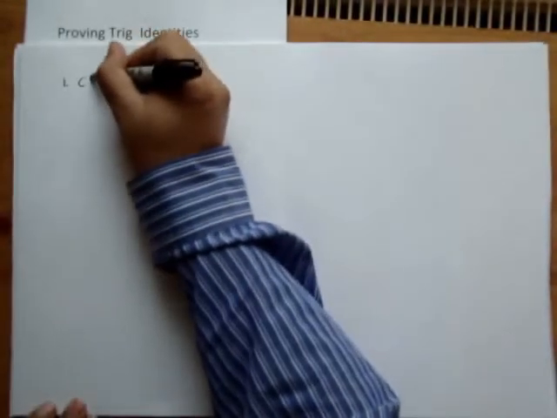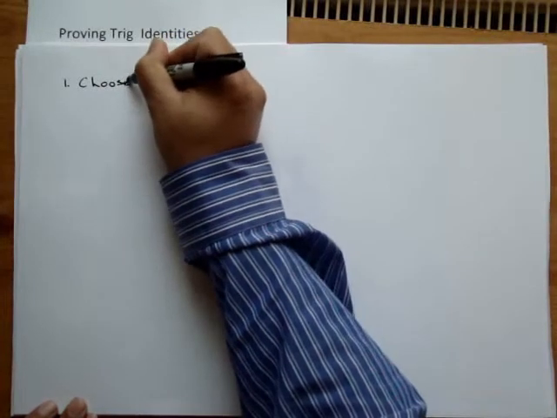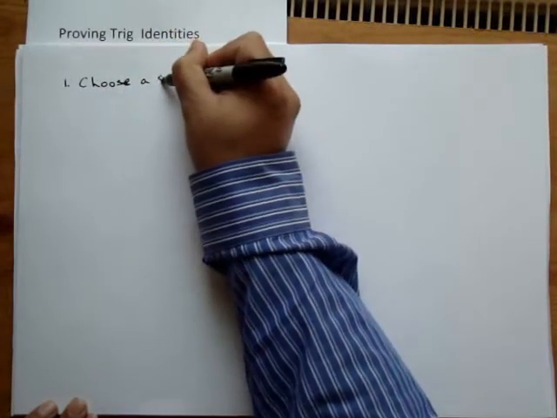When we're asked to prove trig identities, there are some tips to bear in mind. First, choose a side that looks messy to you.